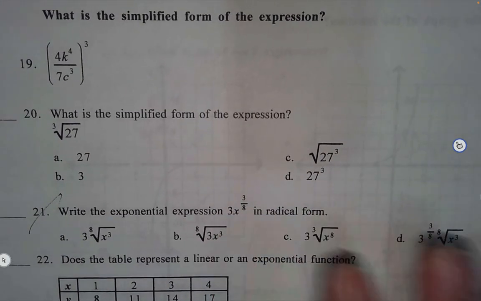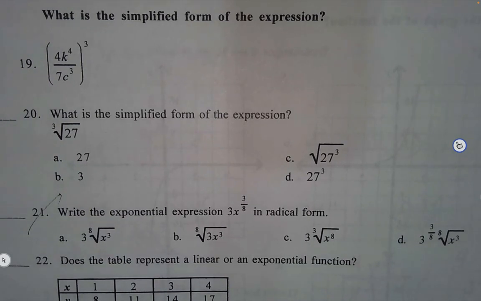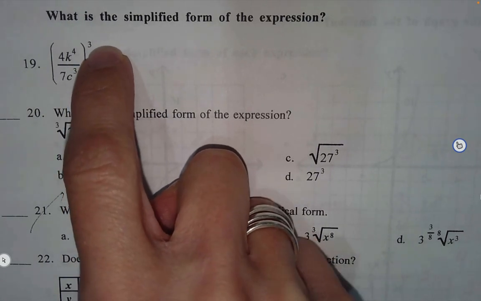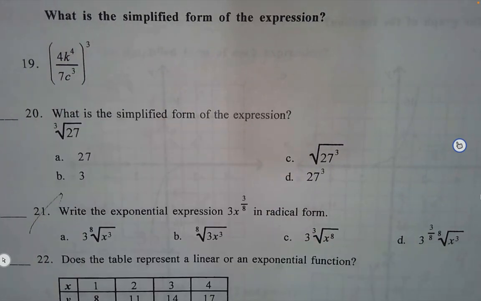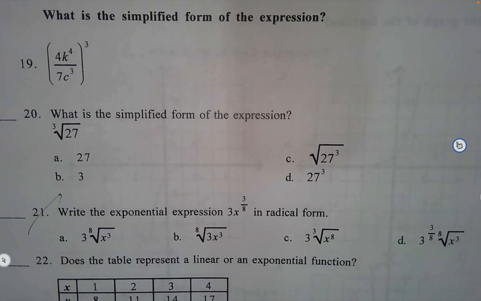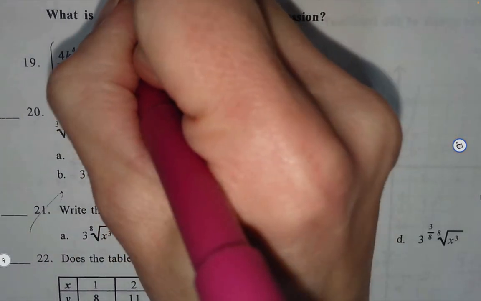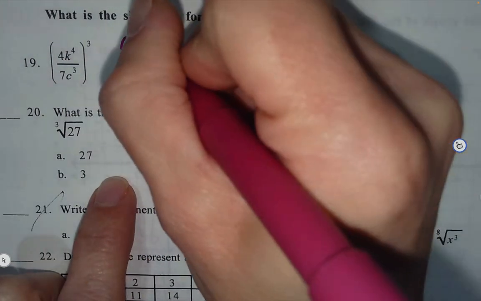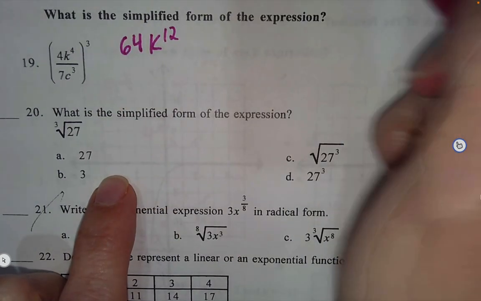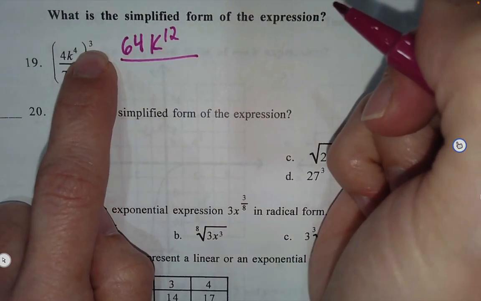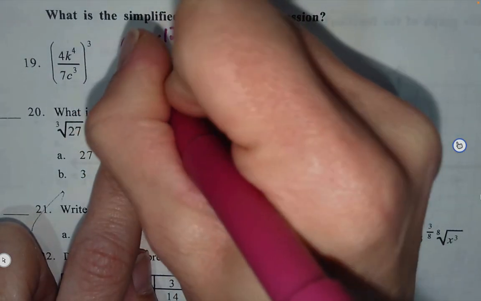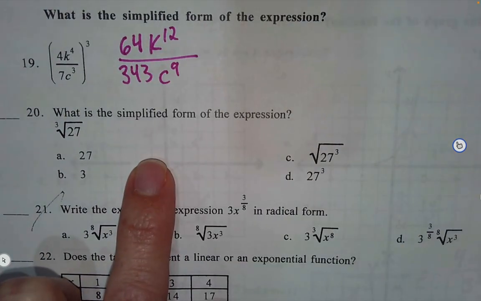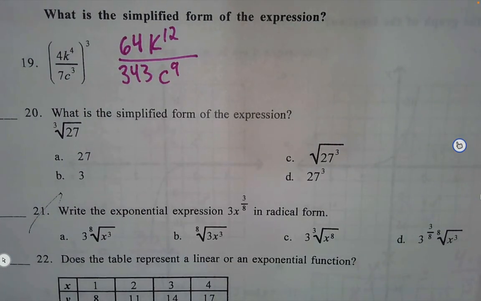Okay, number 19. All right, this one, several steps. When the 3 is on the outside, that means I'm going to have to take everything to the third power. So what is 4 to the third power? It is 64. Now, for my K, what is 4 times 3? 12. Now what is 7 to the third power? 343. And then this is 3 times 3, which is 9. It does not simplify. That's what they got as well.